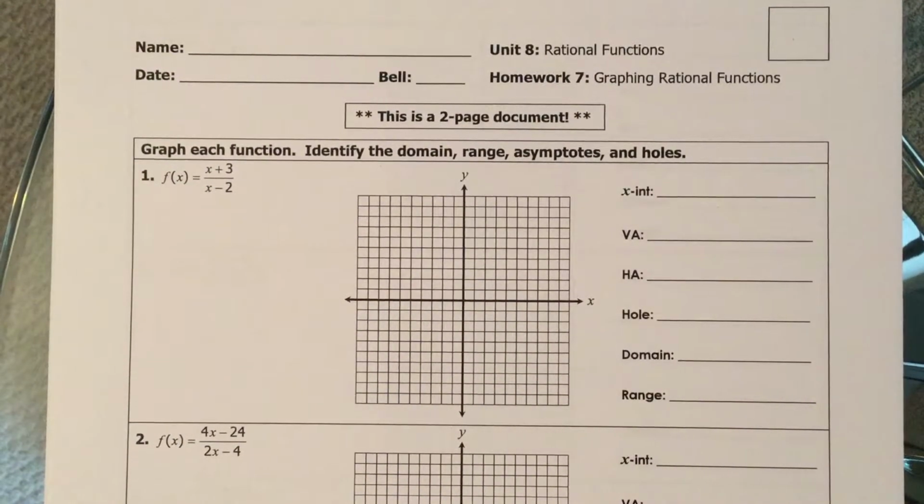Homework 7 is graphing rational functions. So we've got a multi-step process here, 5 steps to be exact. We are going to start off with number 3.